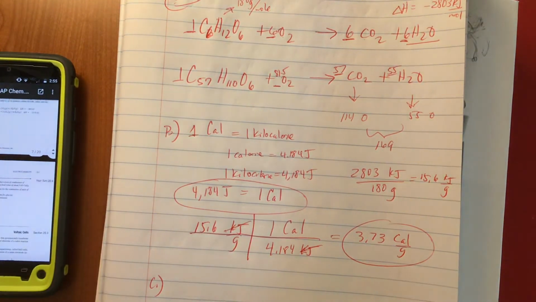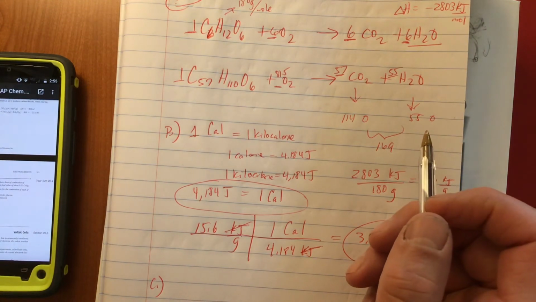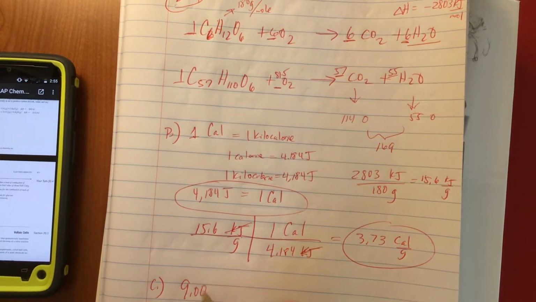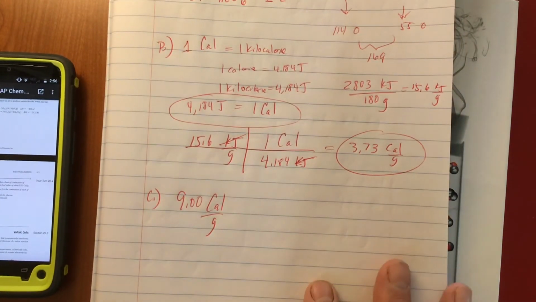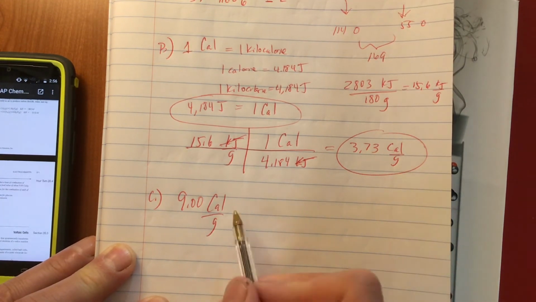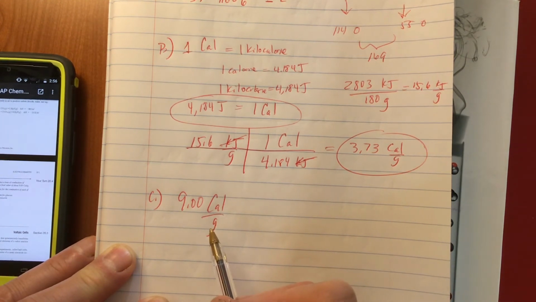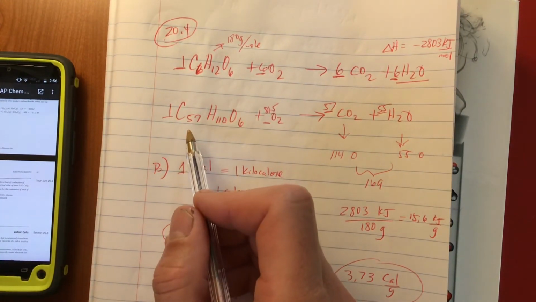wants us to calculate the molar heat of combustion of tristerin. What do they give us? They tell us that the food value of tristerin is 9.00 calories per gram. All right, well, so they want us to convert this into delta H, which is going to be kilojoules per mole. So we need to convert this to kilojoules and that moles, which means we're going to have to add up the molar mass of this monstrosity here. So let's do that real quick.